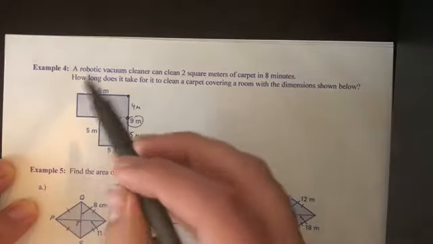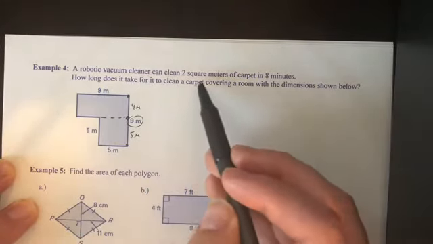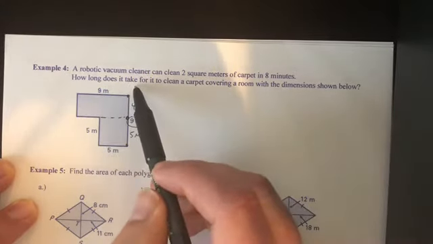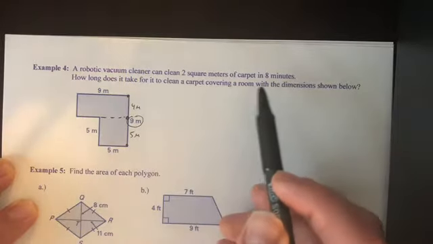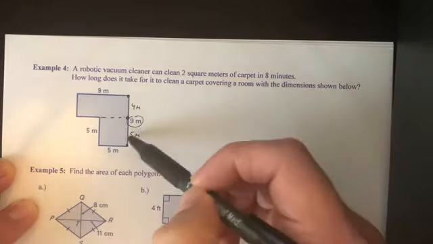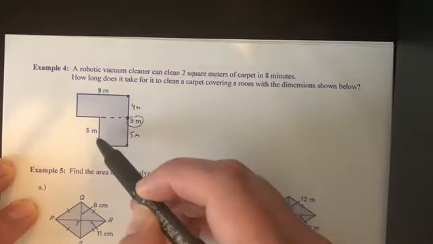The story problem asked us if we had a robotic vacuum cleaner that can clean 2 square meters of carpet in 8 minutes, how long does it take for it to clean a carpet covering a room with the dimensions shown below? So the first thing we have to do is find the area. That's what I started doing here, creating some steps to help me find the area.